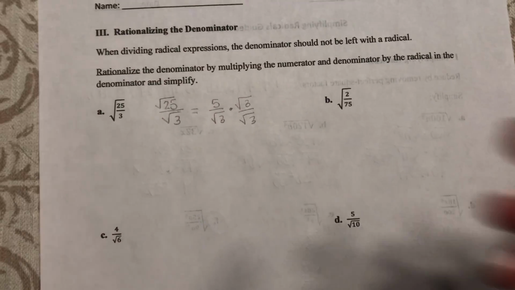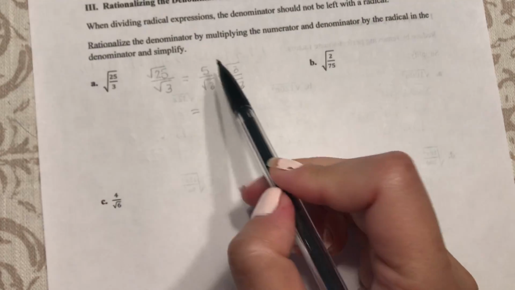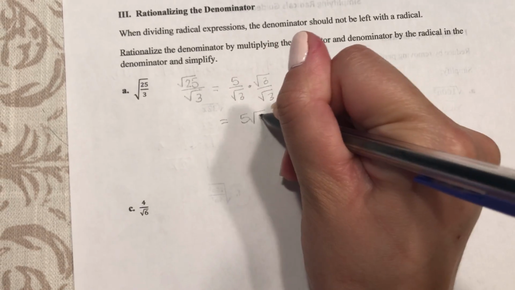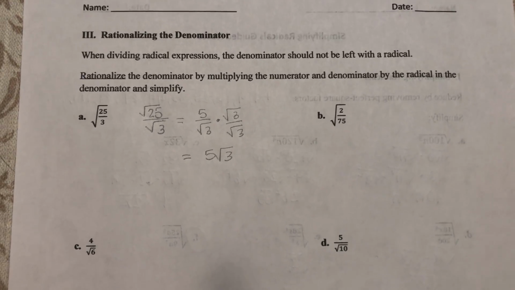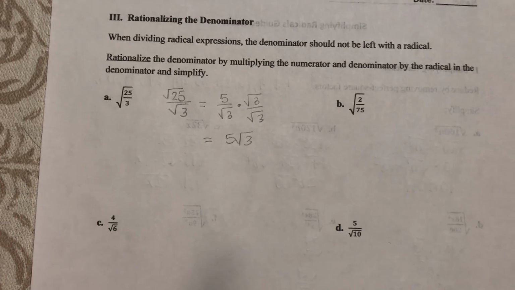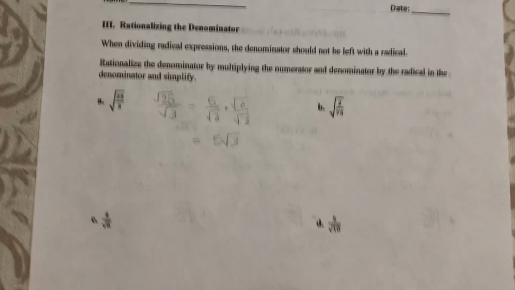That's the rule here. Okay, now I'm just going to multiply across for my fraction. So 5 times root 3 is just 5 root 3, right? It's not 15. It's not root 15. If they were both roots, it'd be root 15. They're not like terms that they can be combined. So 5 root 3 is the same as just 5 times root 3.